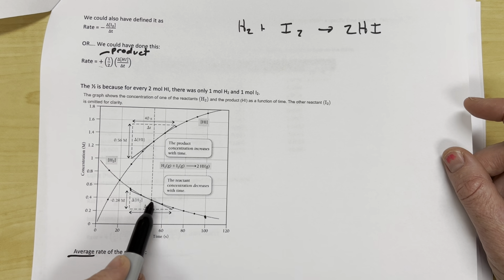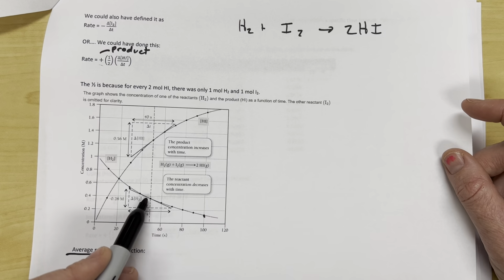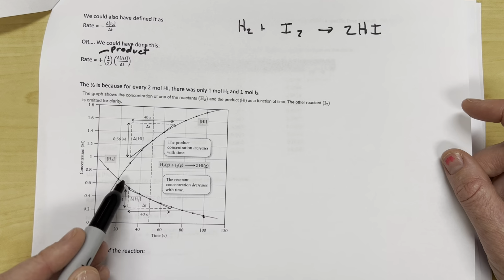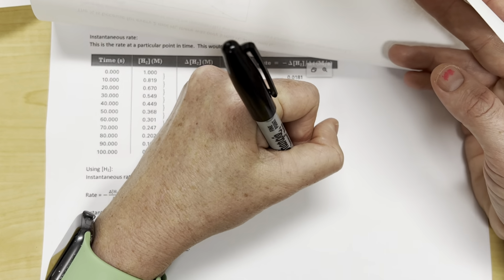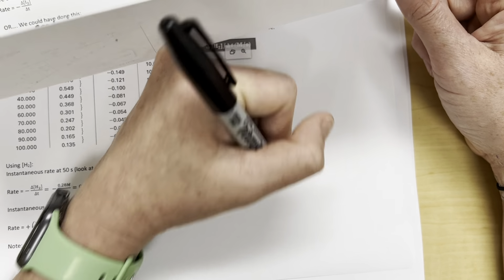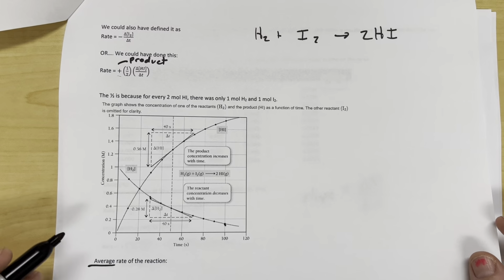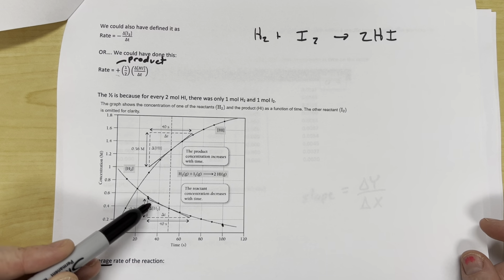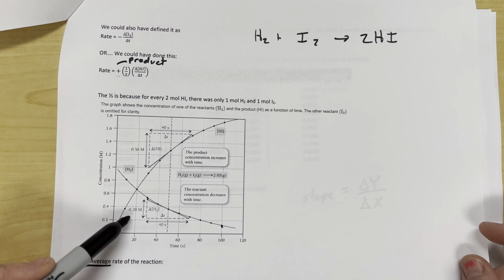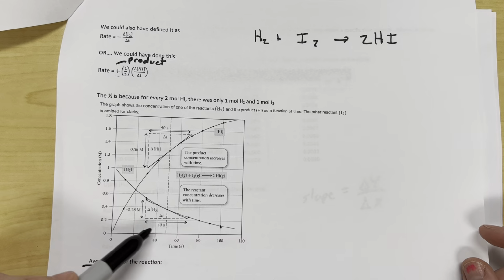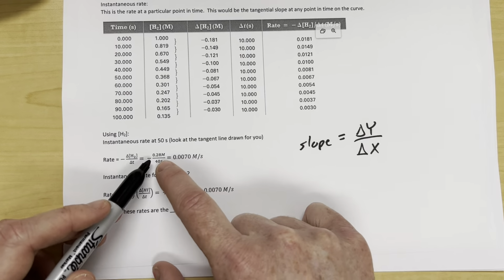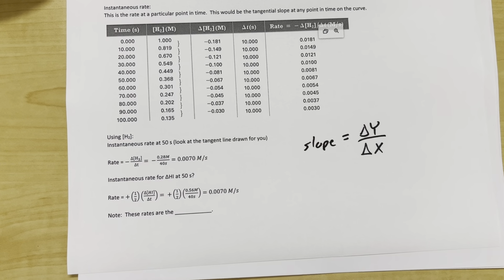It drew a tangential line for you, and it calculated the change in y over change in x, which is how you find the slope of a line, right? Slope always equals change in y over change in x. Rise over run, as some people will say it. So it said that at this particular point in time, the change in y was this 0.28, negative 0.28, and the change in x was this 40 seconds. And so I calculated it for you. It said, okay, 0.28 over 40 seconds gives us this 0.007.